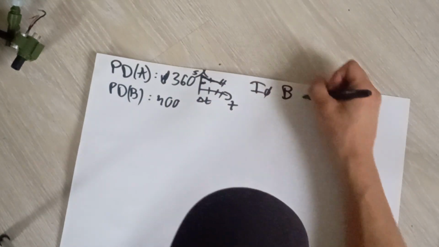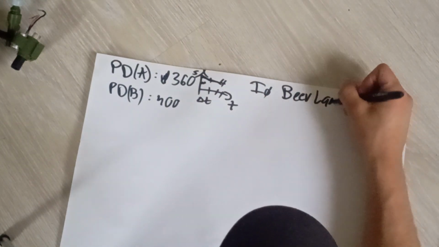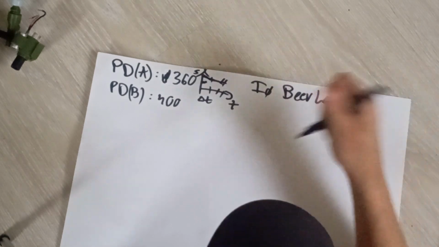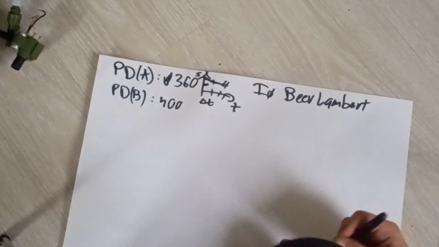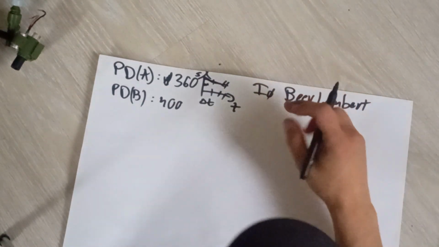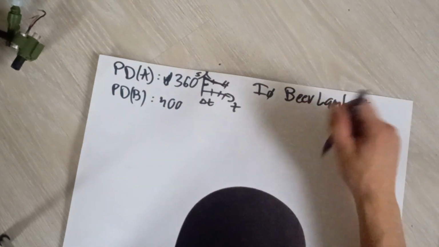This is like a theorem or something like that. It is called the Beer-Lambert absorption law. I'm going to have the equation on screen.